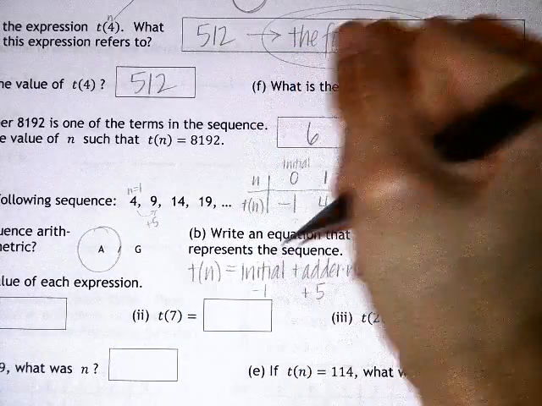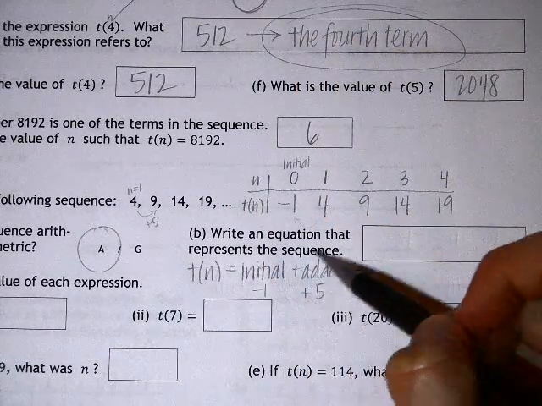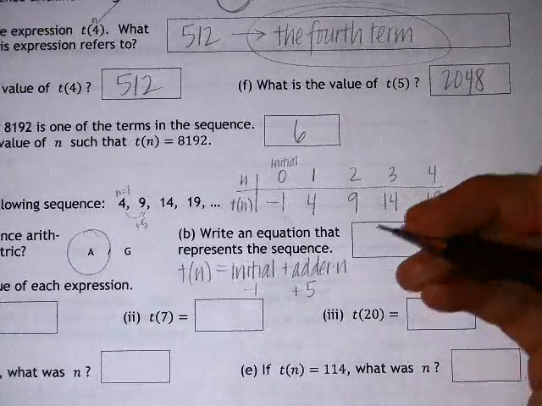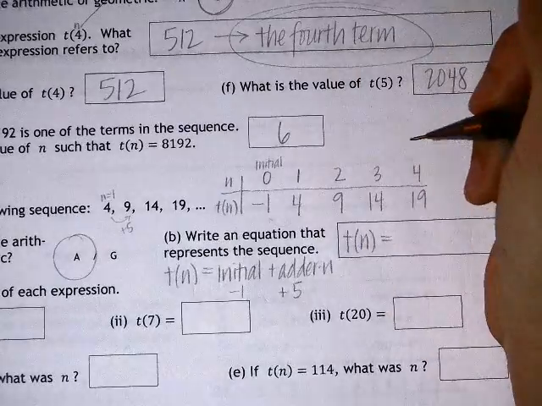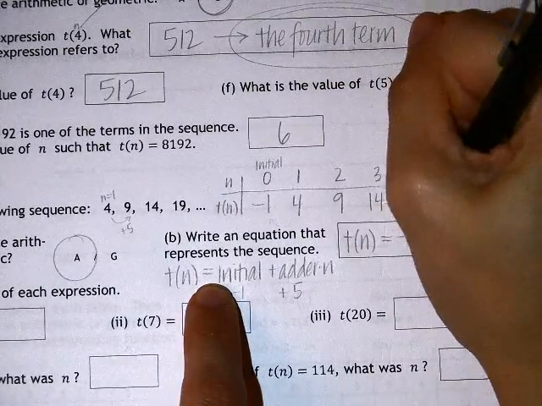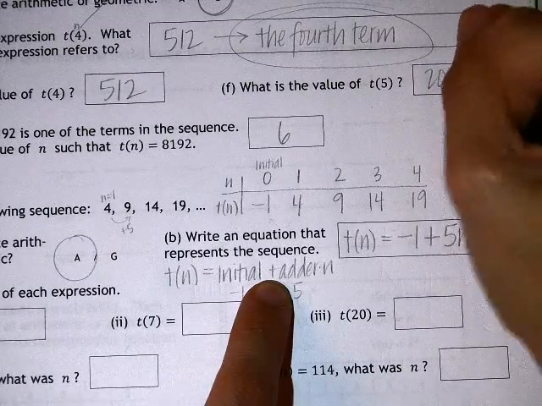And that means I know my initial value must have been negative 1, because that's the number that would have made the pattern keep going. So my equation, when I piece it together, is going to be T of n equals, the initial value is negative 1, plus, because I'm adding, 5n.